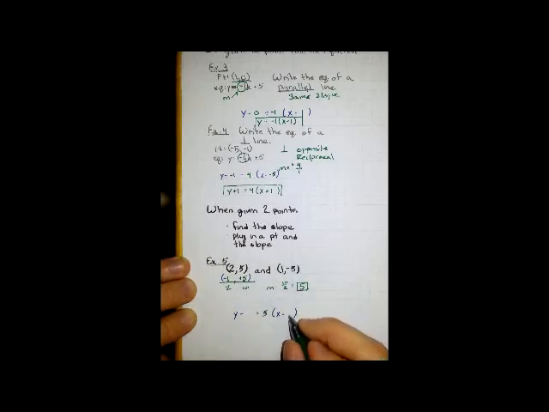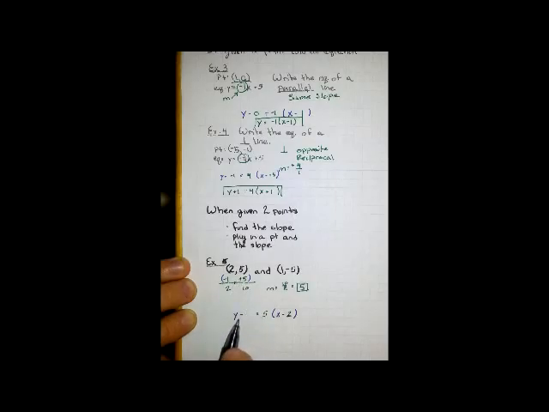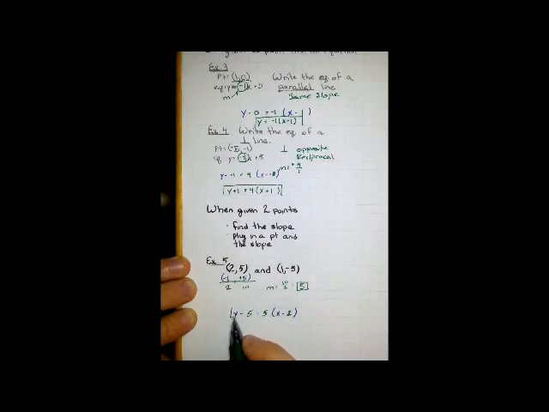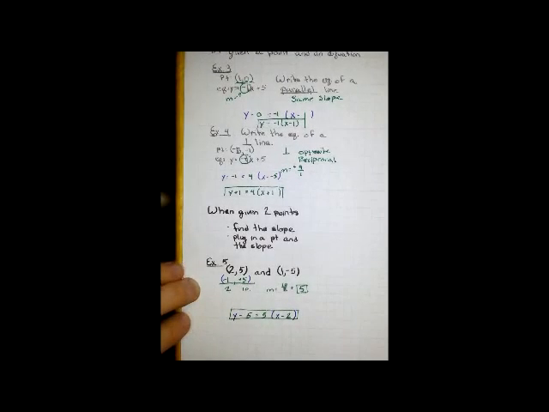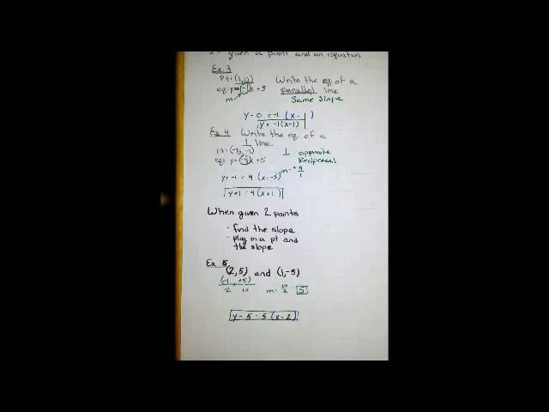2 is the x value, so your x's go together, x minus 2. 5 is the y value, so the y values go together. No simplification to be done. The equation for this line is y minus 5 equals 5 times the quantity x minus 2. And this covers our third form.